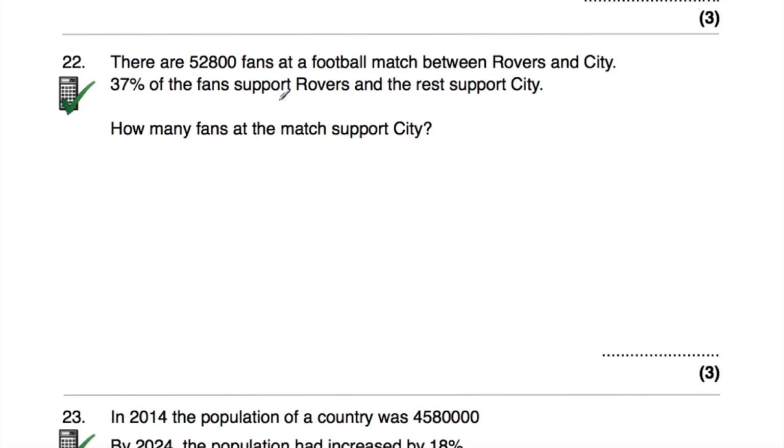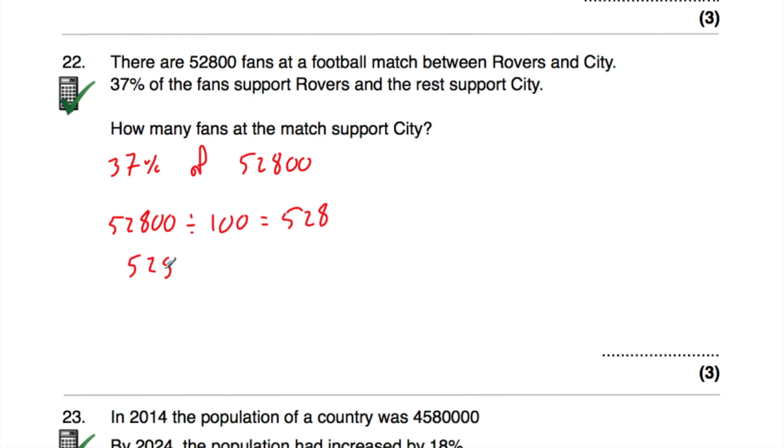I'm going to use the first one. I'm going to find out how many people support Rovers to begin with. So I'm going to work out 37% of 52,800. To do this, I'm going to find 1%, and to find 1%, I'll divide by 100, so I'll take the 52,800, divide that by 100, and that's equal to 528. Then I'm going to take the 528 and multiply that by 37 to find 37%.